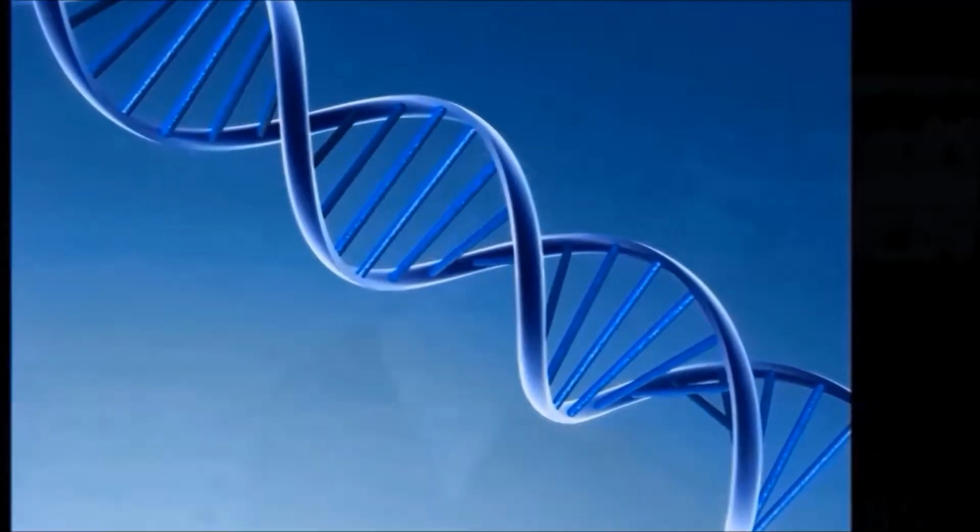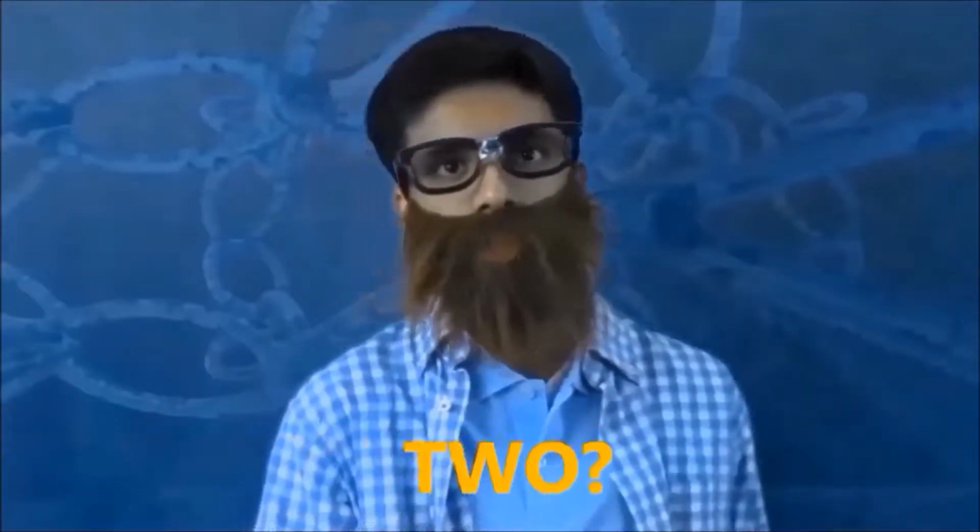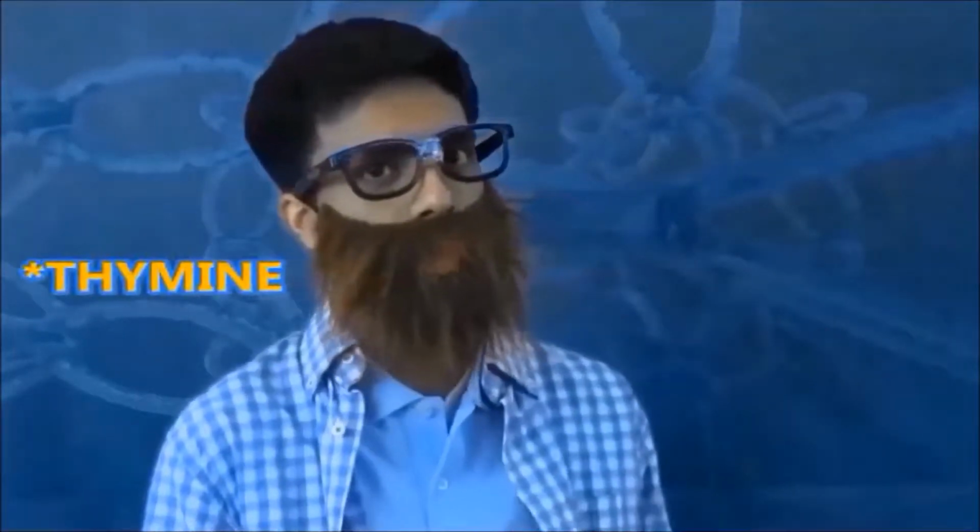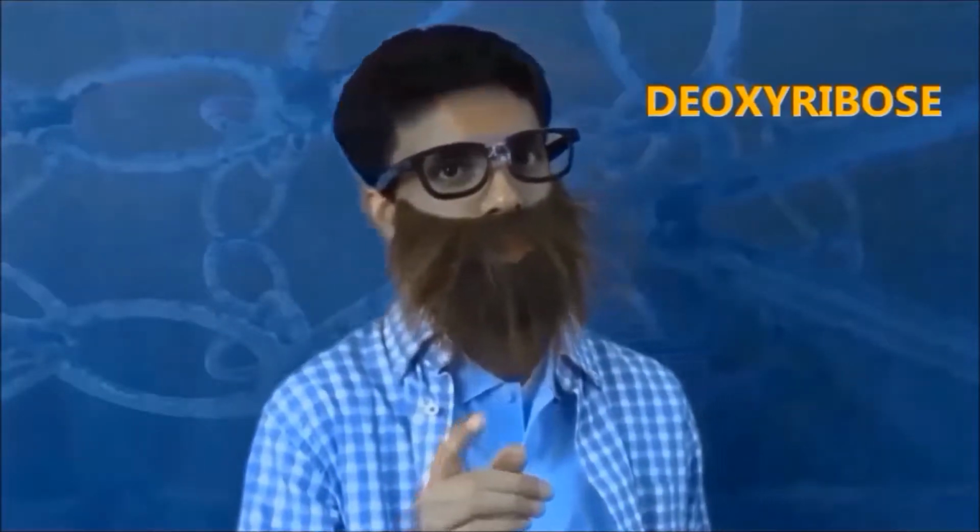DNA is in the form of a double helix. This helix is composed of nucleotides. All nucleotides are composed of nitrogen bases, sugar, and phosphate. Now these nitrogen bases are found in two forms, purines and pyrimidines. Purines refers to the nitrogen bases adenine and guanine, whereas pyrimidines include thymine and cytosine and uracil. The sugar found in the nucleotide is a deoxyribose.